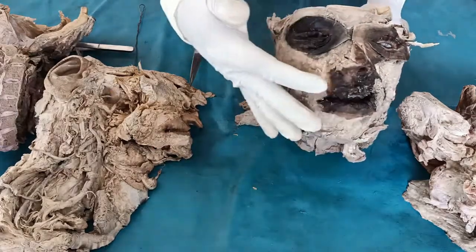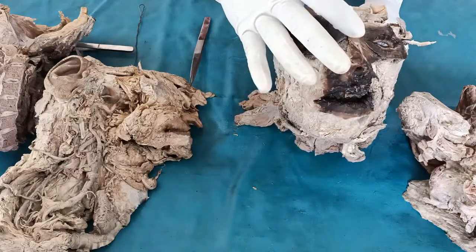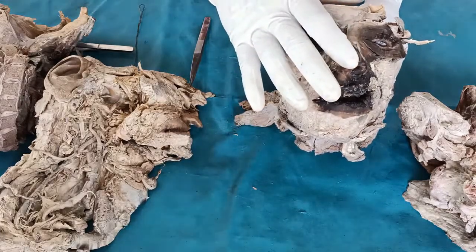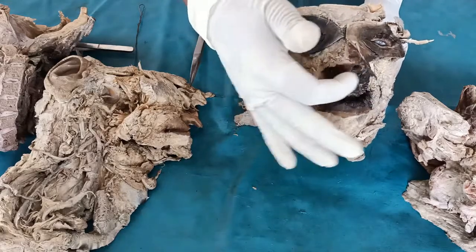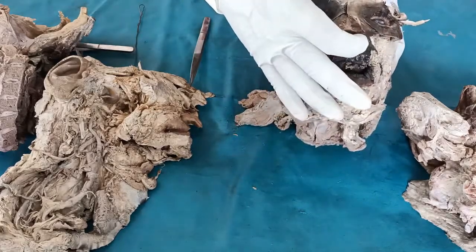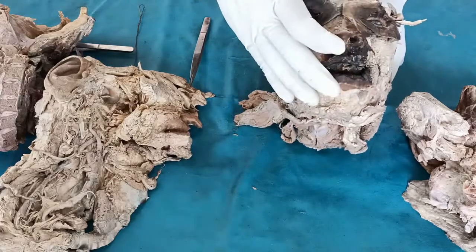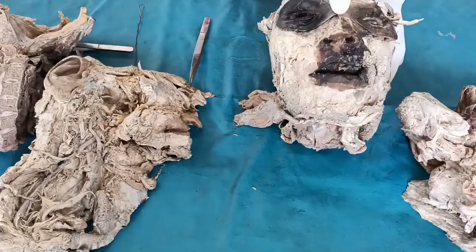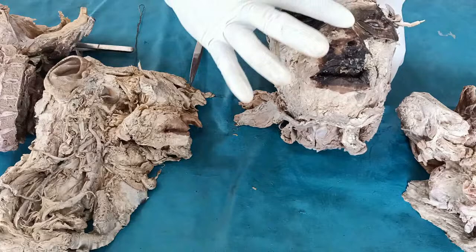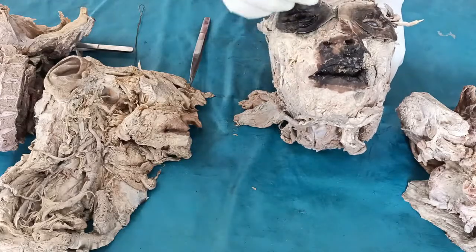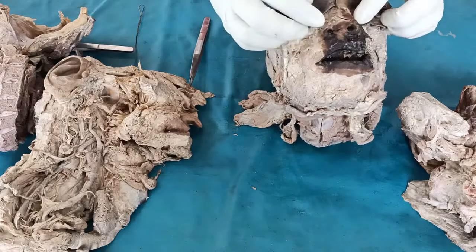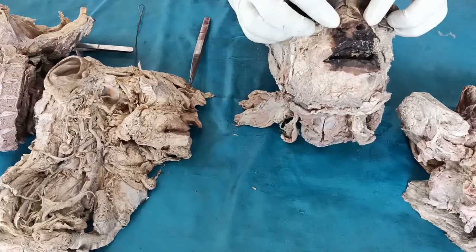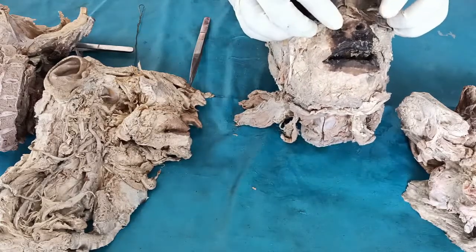Base having the nostrils. So this is apex or tip of the nose, and this is the base. Base having the nostrils, the openings of anterior nasal apertures. Then here it is root. This is the dorsum. Okay, and on either side you can see the cartilaginous part and its smooth part. These are ala of the nose.